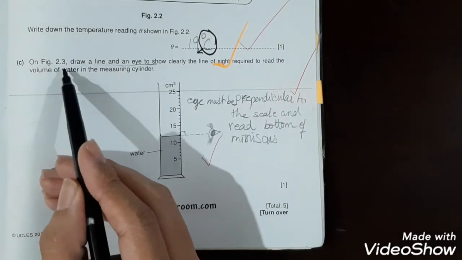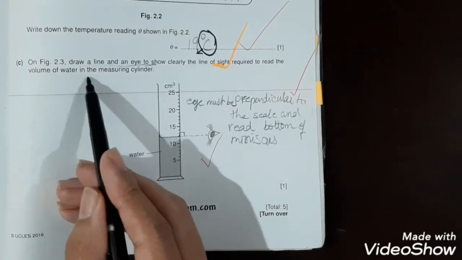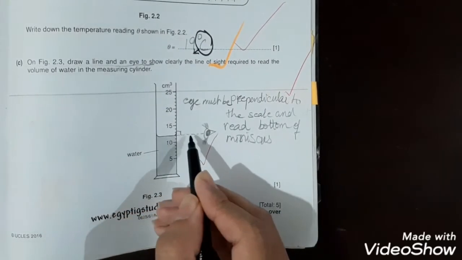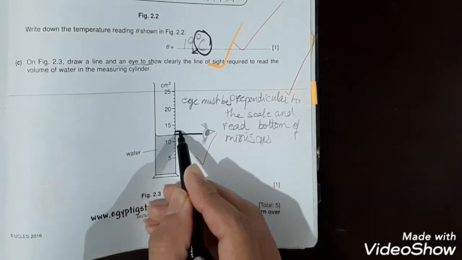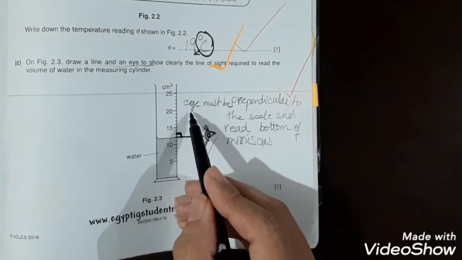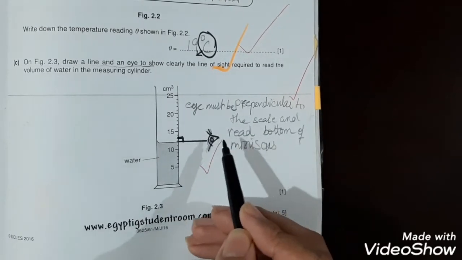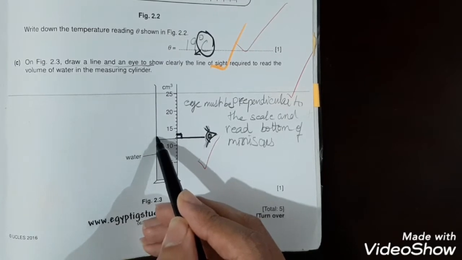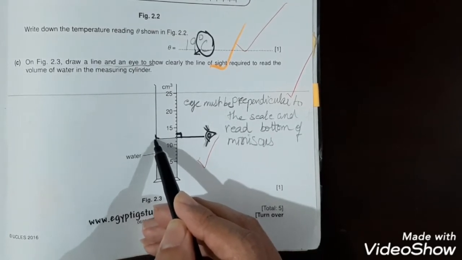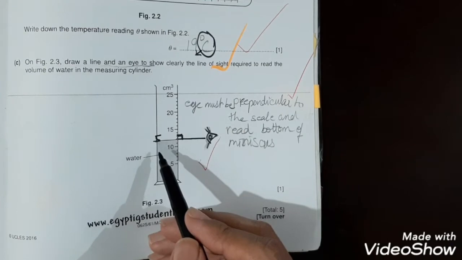Question C states, on figure 2.3, draw a line and an eye to show clearly the line of sight required to read the volume of the water in the measuring cylinder. So you have to draw a perpendicular line on the measuring cylinder here and put a 90-degree mark, and make an eye here and write a statement: the eye must be perpendicular to the scale and read the bottom of the meniscus. There is always an upward curve at the water edge, so it is better to read from the bottom of the meniscus instead of the top of the meniscus, because this will add 1 centimeter cube to the reading of the water.